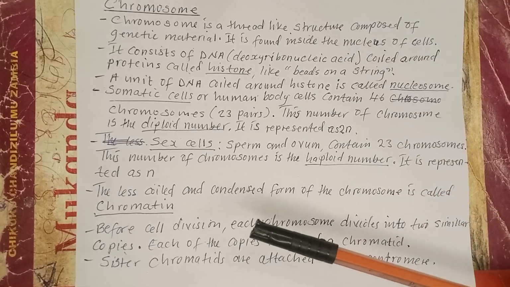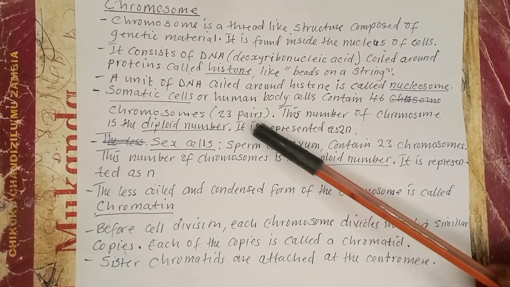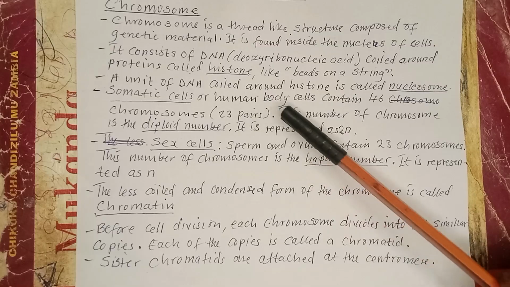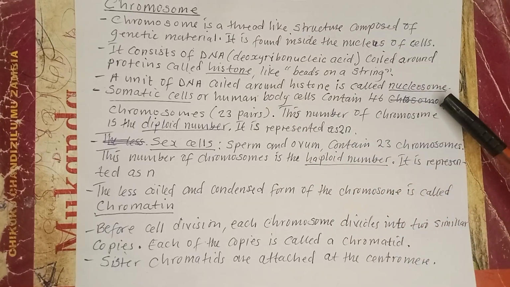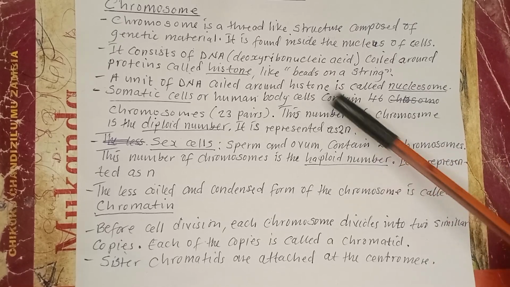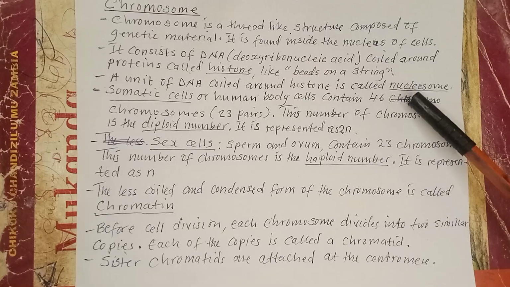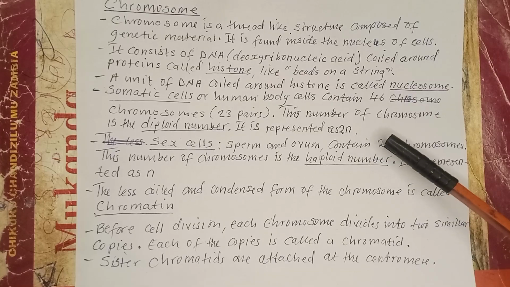Then point number 3, a unit of DNA coiled around histone is called a nucleosome. That unit of DNA coiled around histone is called what? Nucleosome.